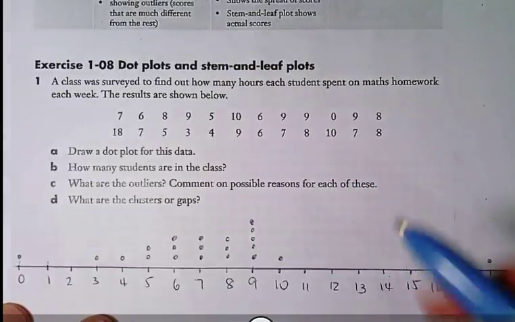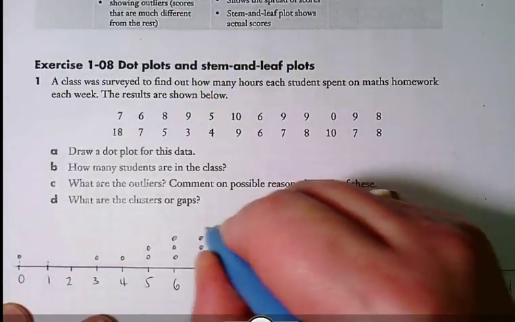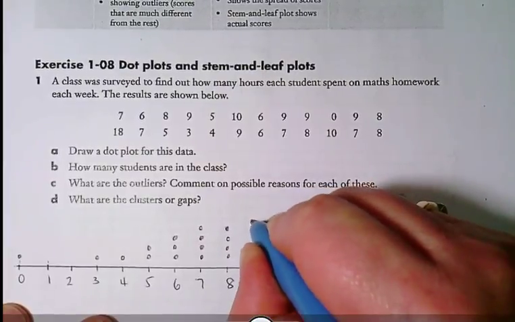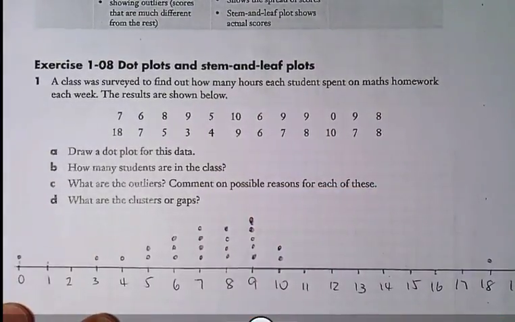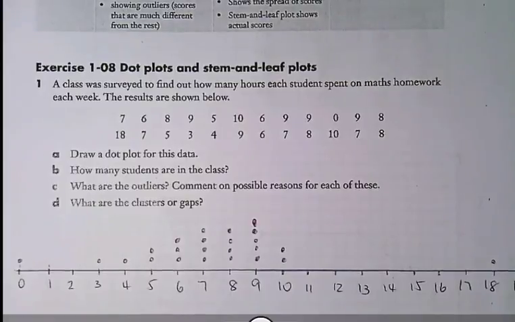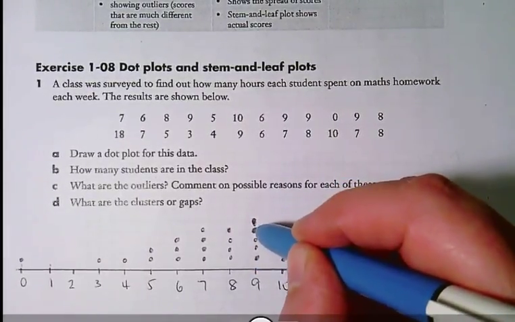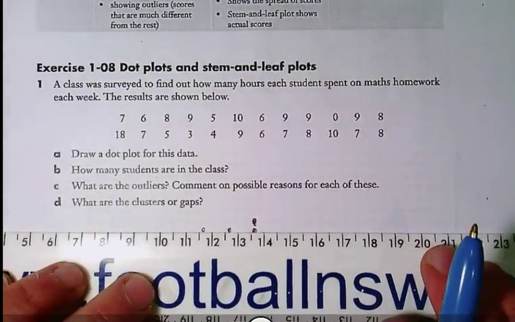We've got 10, 7, and 8. I think this other dot up here should have been just a bit higher. Okay. So these are meant to be evenly spaced. This dot here, I think I drew it a bit too close. But notice that the dots are all in line.